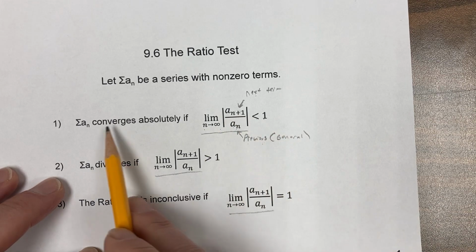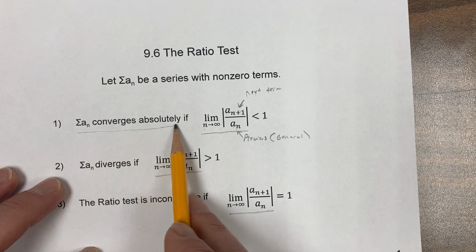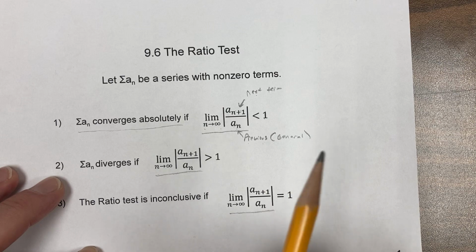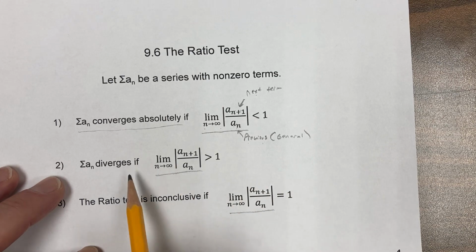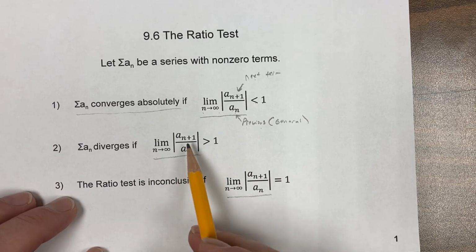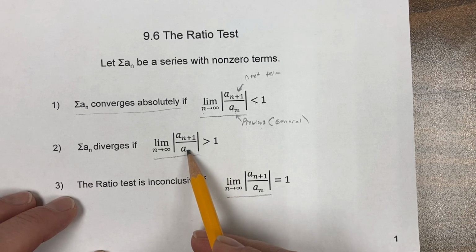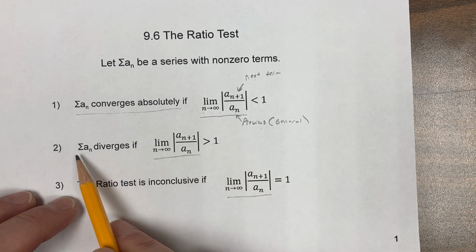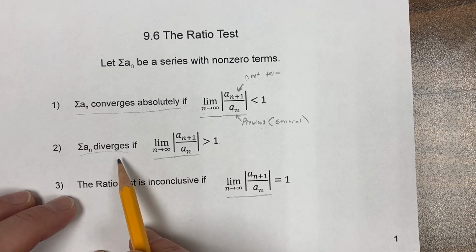And if that's the case, then our series will converge absolutely. The terms are getting significantly smaller, therefore the sum is staying contained. If for some reason, though, the next term is significantly bigger than the previous term, then this limit would be greater than 1. Our series will diverge, okay?